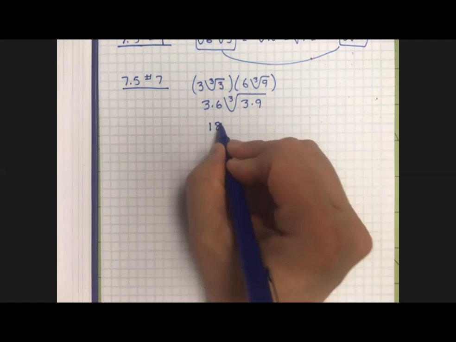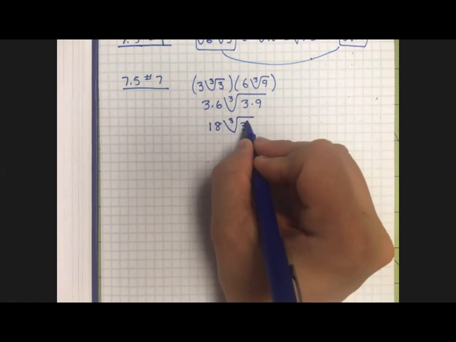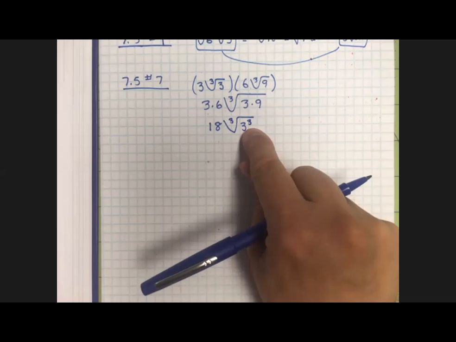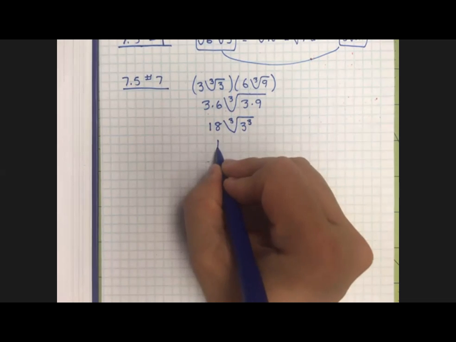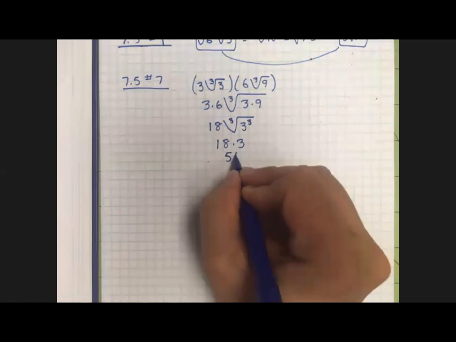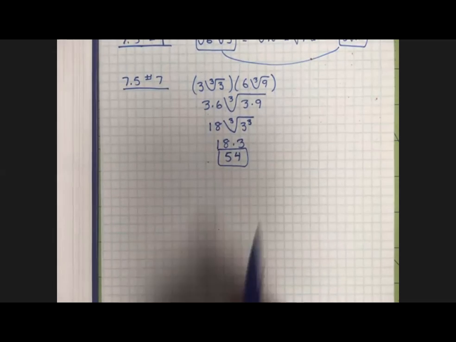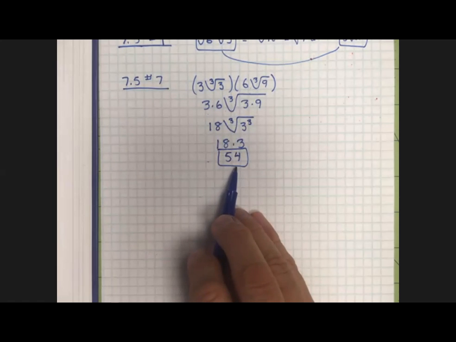I have 18 times the cube root of 3 cubed. That's a perfect cube, and now the 3 can escape. 18 times 3 is 54. That's interesting. These two roots turned out to be, in the end, simple and rootless.